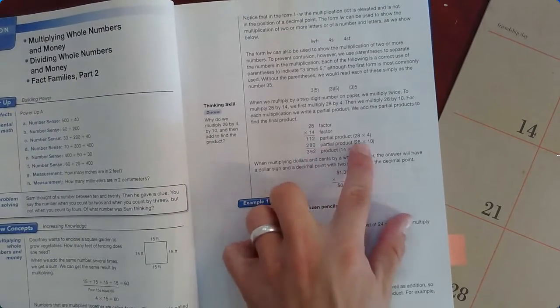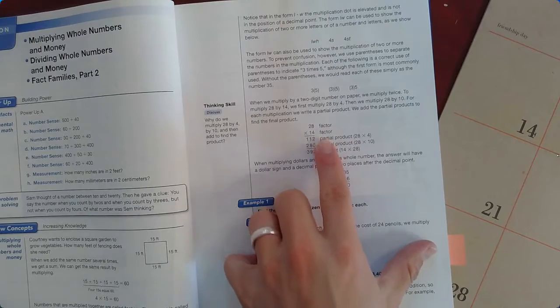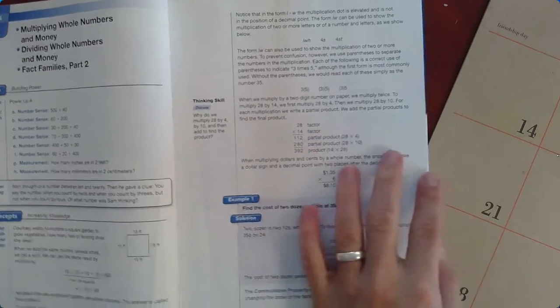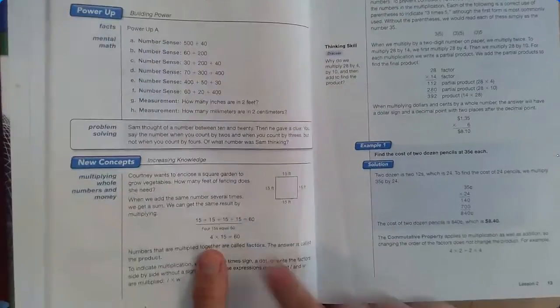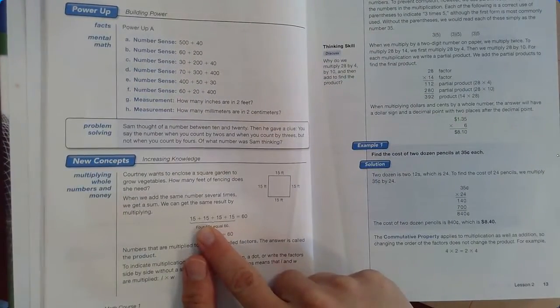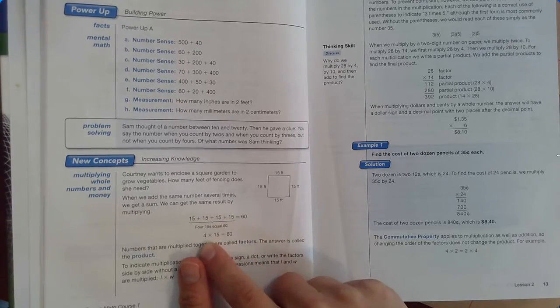Sometimes you'll do things called a partial product when we break things down, and what that does is it allows us to, because remember, all we're doing with our multiplication is just addition, right?